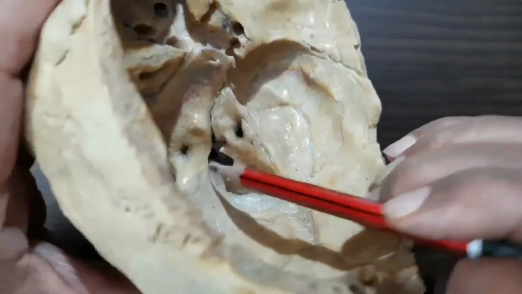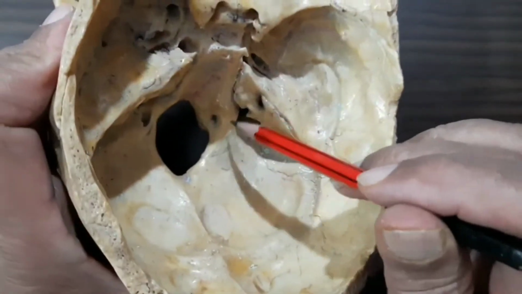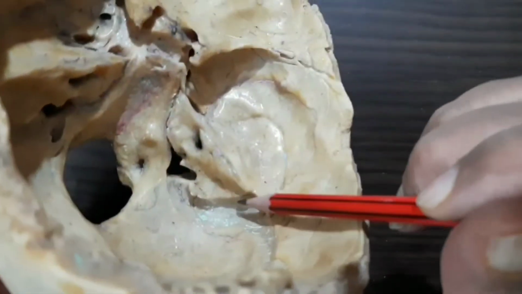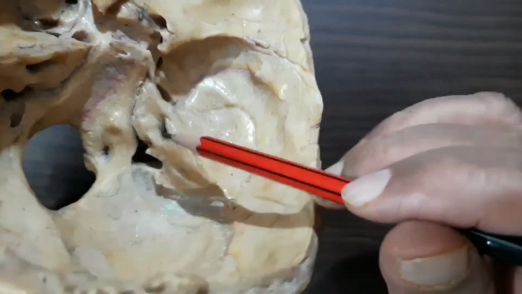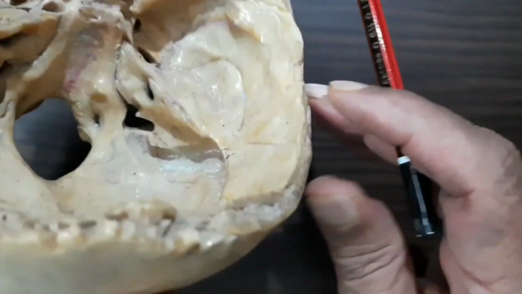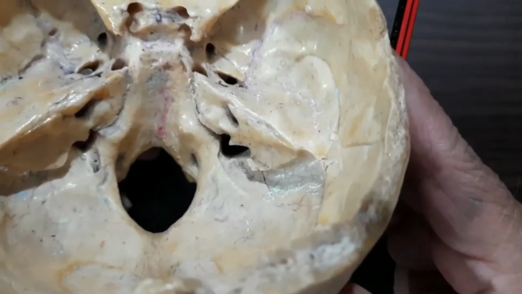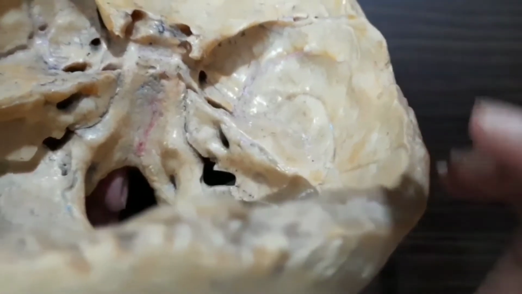Anyway, this is a wide foramen, and it is usually divided into three parts: anterior, middle, and posterior. From the posterior part, the sigmoid sinus becomes continuous as the internal jugular vein. The middle part gives passage to three cranial nerves, the 9th, 10th and 11th: glossopharyngeal, vagus and accessory.